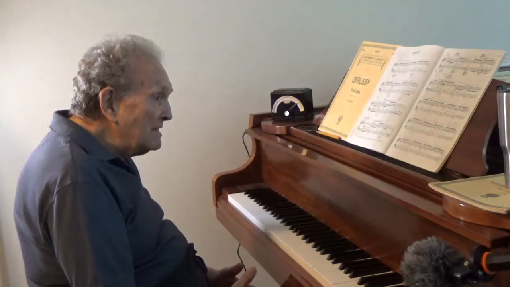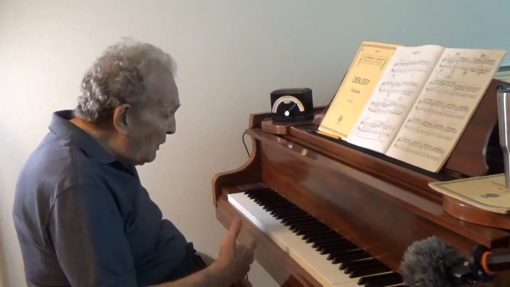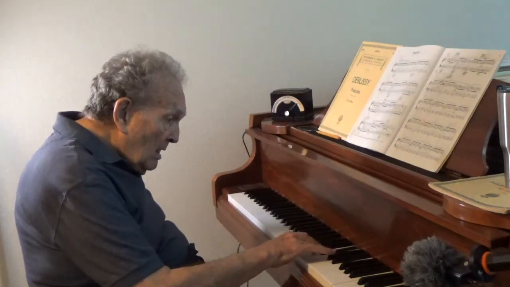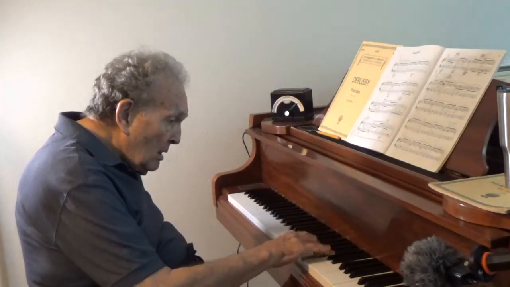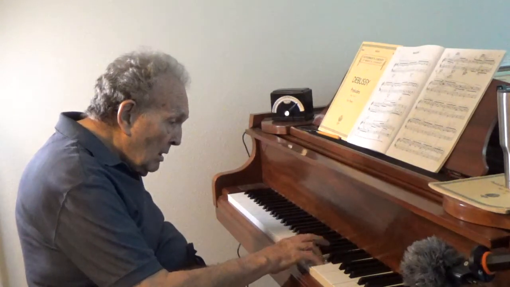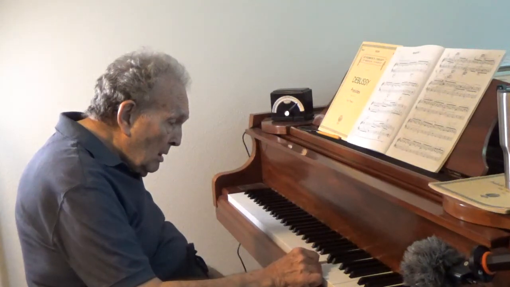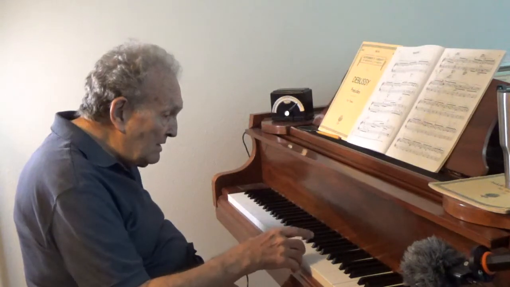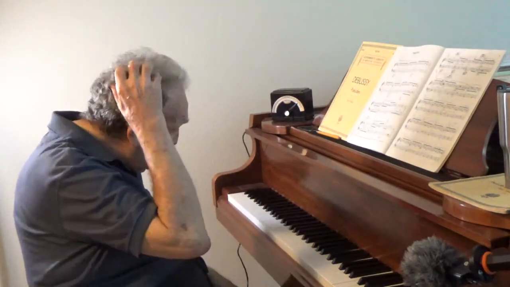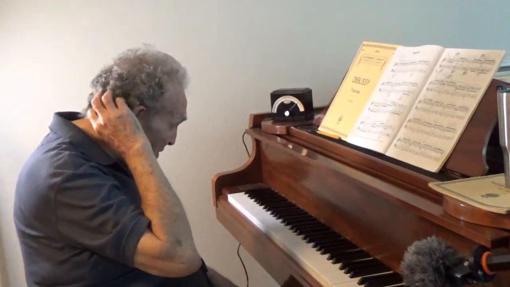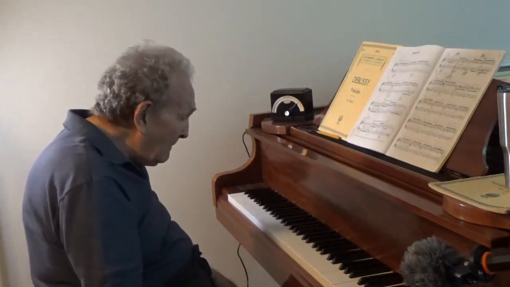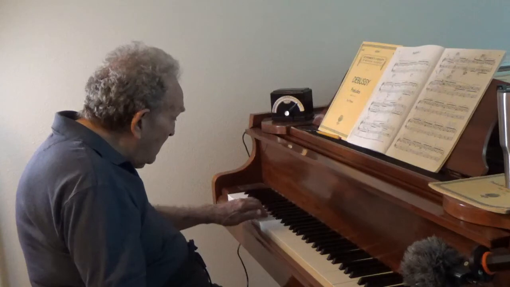Practice one scale at a time. Now, if you want to combine it like this, fine. Do you see what I'm doing here? I'm just improvising a little bit around these scales. But be careful. Don't combine scales too much, otherwise you get in the habit of doing one thing up and one thing down. Left hand.